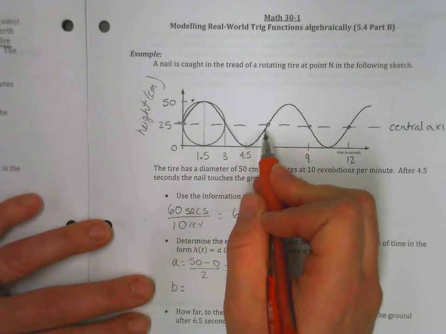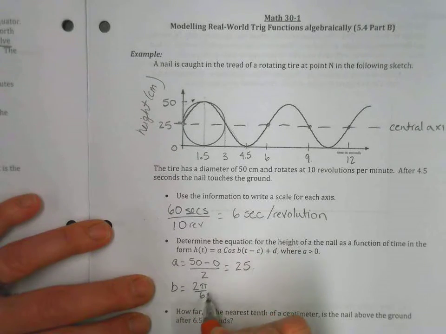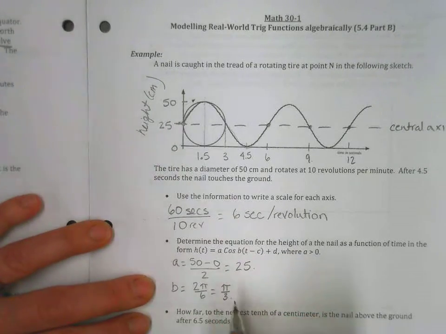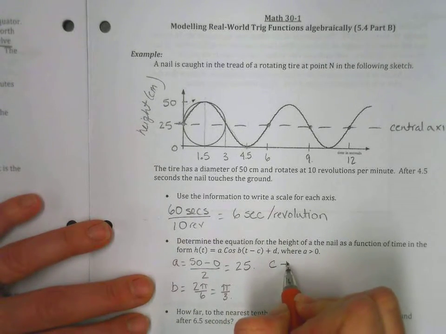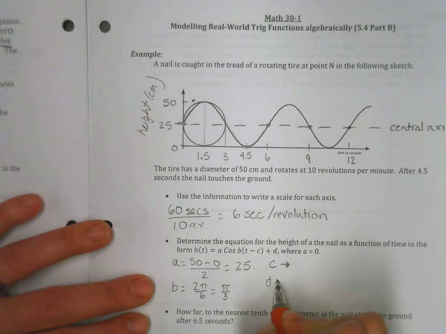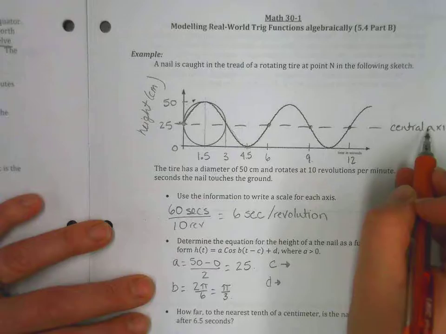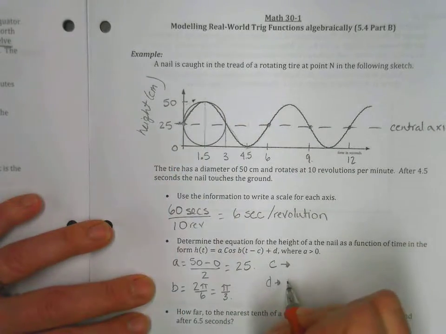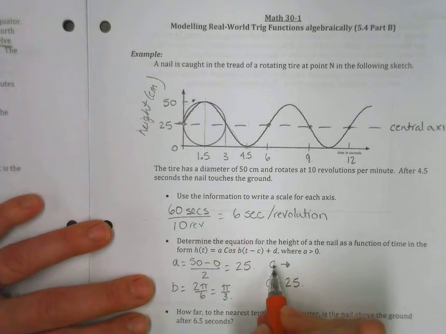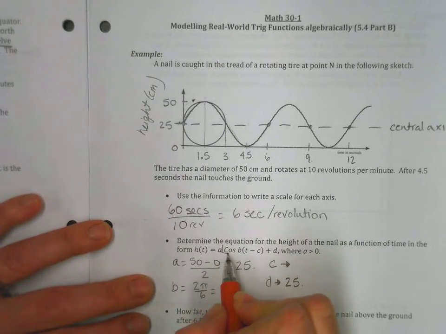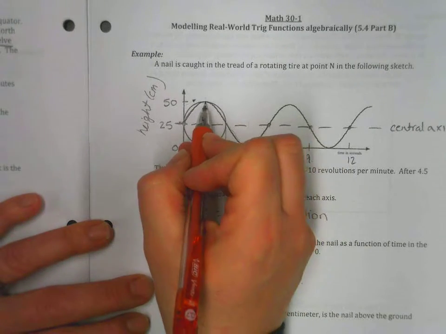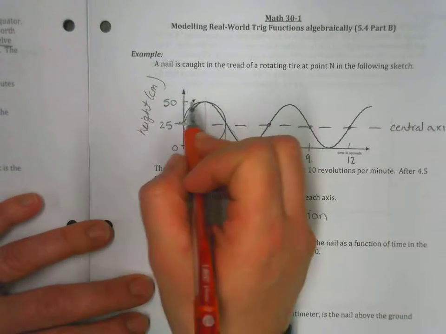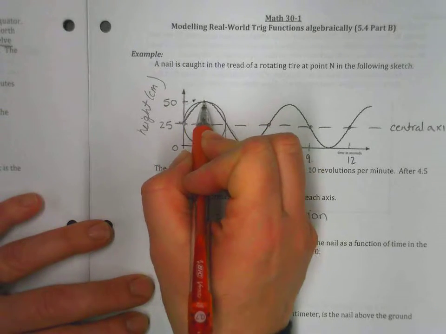Our c value I always tend to do last because that's the hardest point. Our d value is our central axis. Well, we already drew our central axis in. It's pretty obvious that it's halfway between 0 and 50. It would be 25. And then our c value is our phase shift. So remember, if we are working with a cosine graph, we are looking for at what point our maximum has moved off the y-axis, because normally our cosine function, our maximum is on the y-axis. How many units has it moved over from the y-axis? And looking from our scale here, this has moved over 1.5 units to the right, so a positive 1.5.